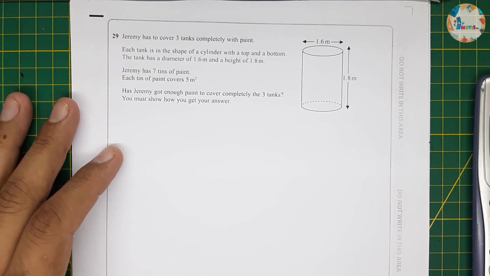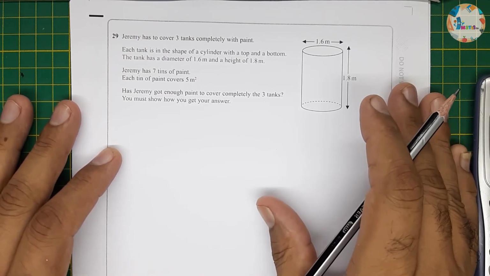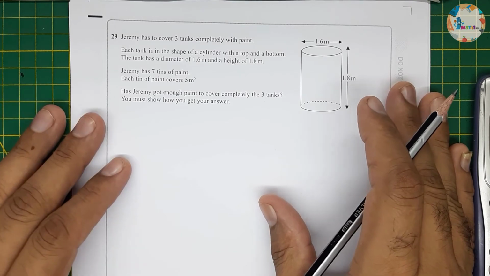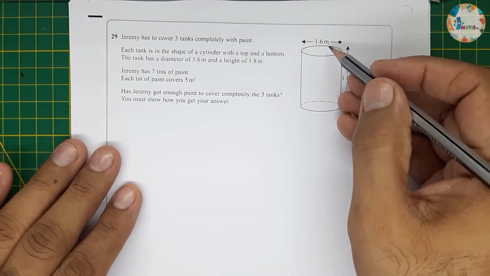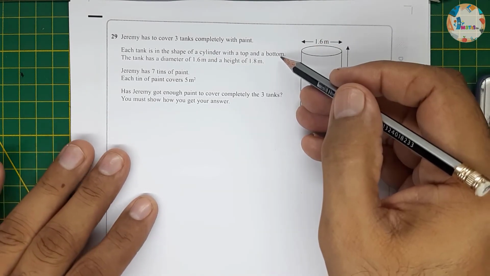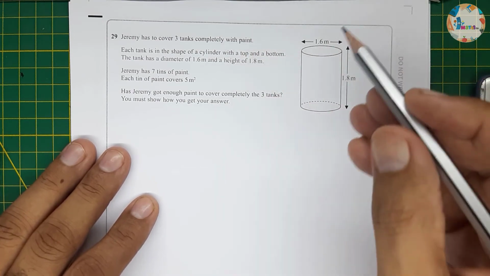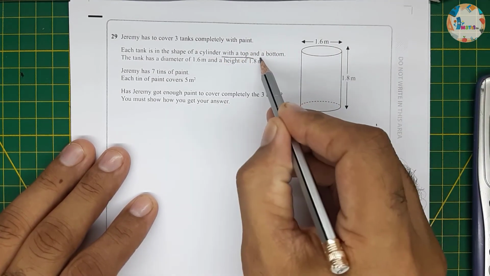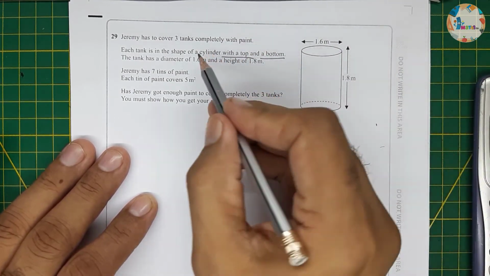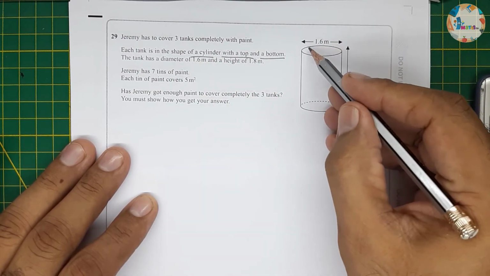Now this is question number 29. Jeremy has to cover 3 tanks completely with paint. Okay, so the surface area basically is in the shape of a cylinder with the top and bottom. So top is there, bottom is also there. So it's a cylinder with the top and bottom.